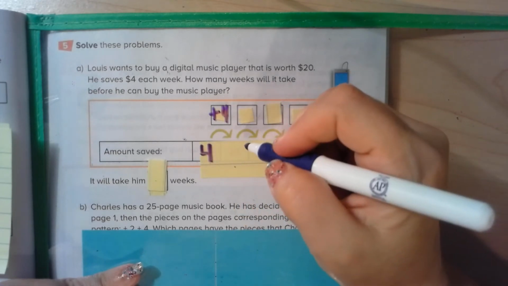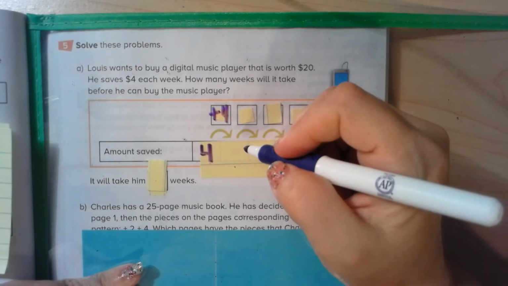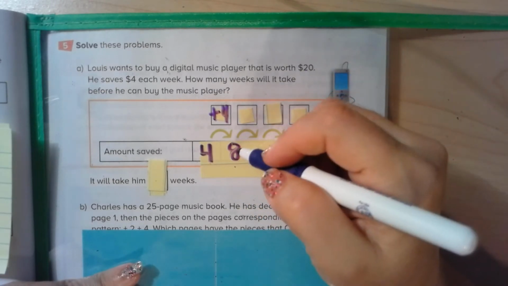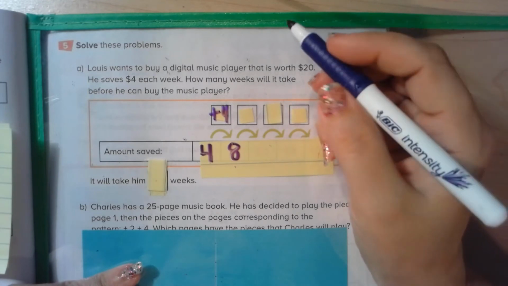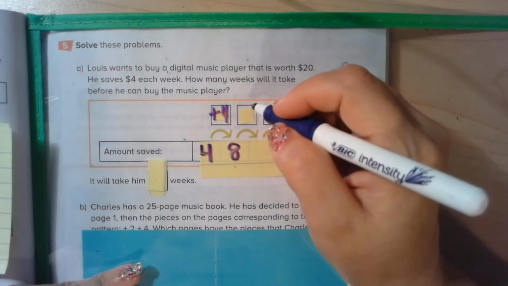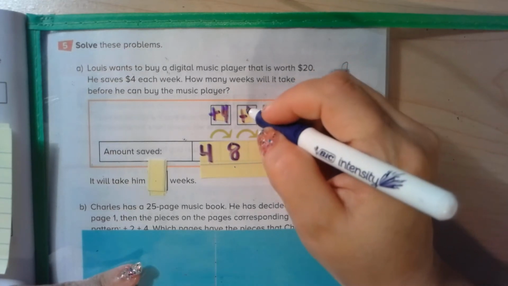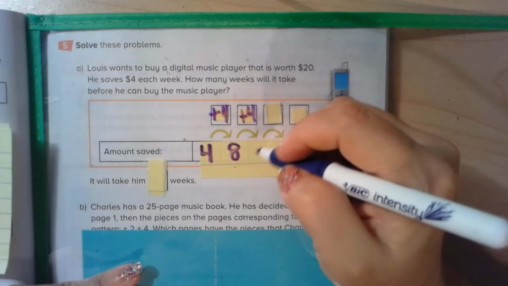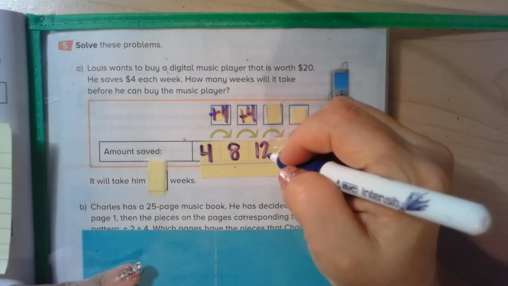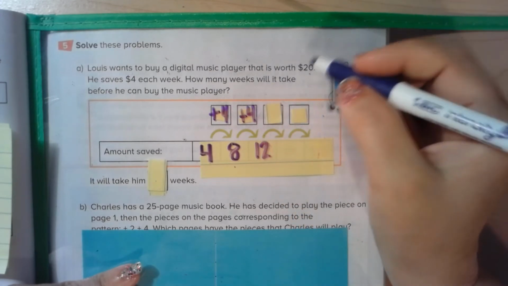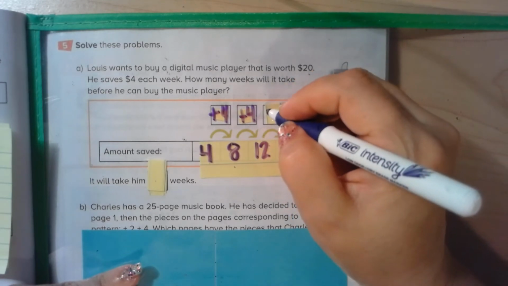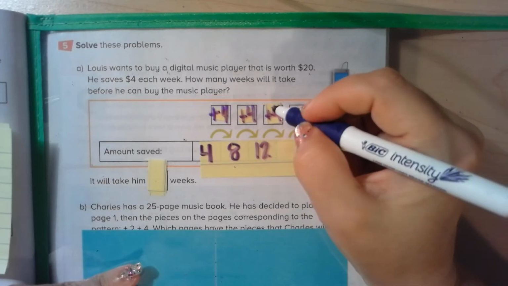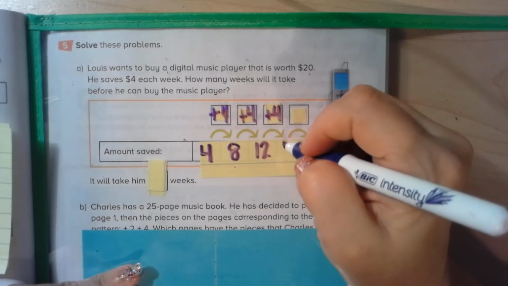What is 4 plus 4? 4, 5, 6, 7, 8. $8. I think he'll have $8 in the second week. Then the third week, we'll add 4 more dollars. So we go 8, 9, 10, 11, 12. Does he have enough? No, he needs $20. So what is 12 plus 4? 12, 13, 14, 15, 16.